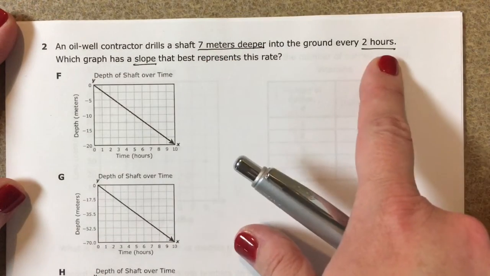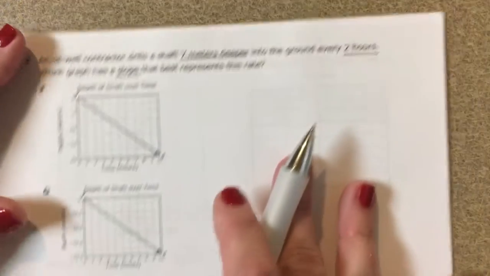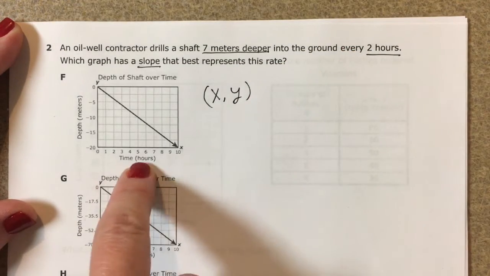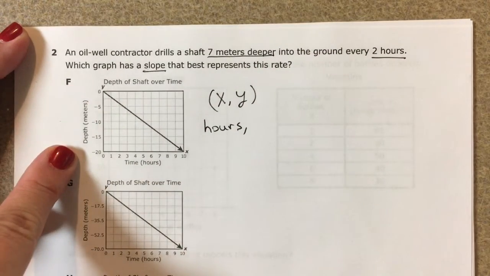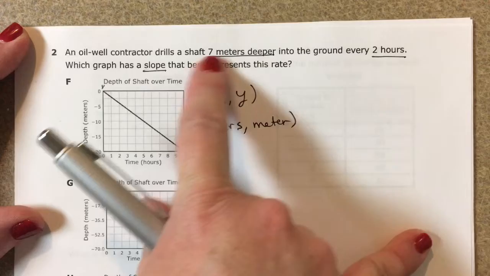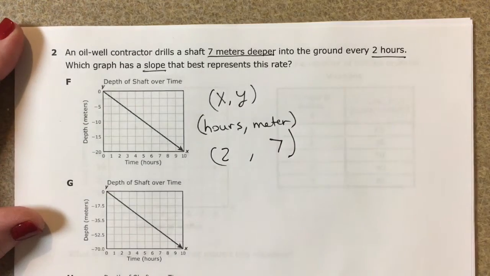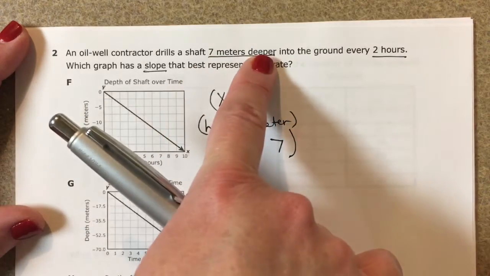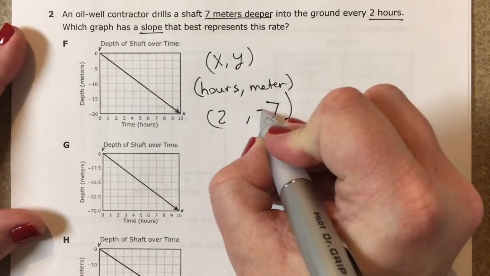So we have our meters and hours as our labels. The hours are on the x-axis, and a lot of the time if we just plot this one point, we're good. On the y-axis is the meters, the depth. So what they're telling us is 7 meters, so 7 would go here, and the 2 hours would go here. If I can get this ordered pair to fit, that's a step in the right direction. This is going deeper, and we notice all of our numbers are negative. So this is a -7 here.